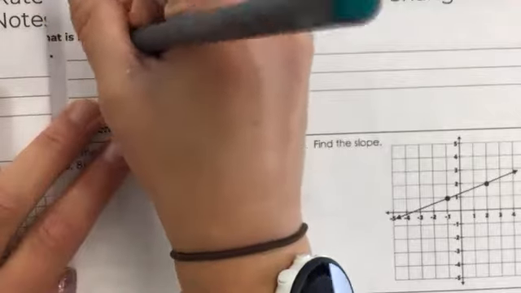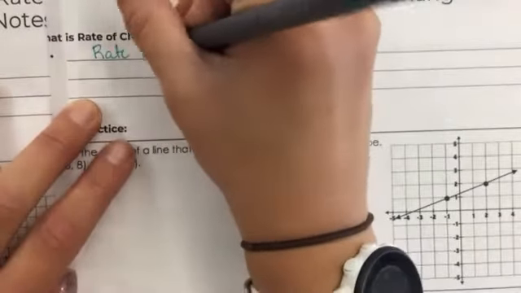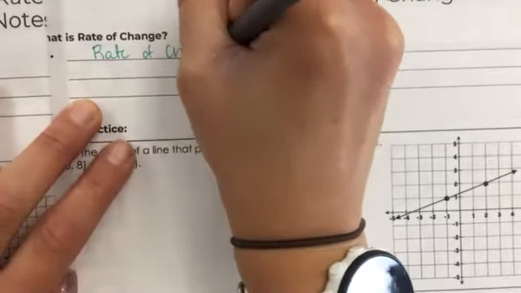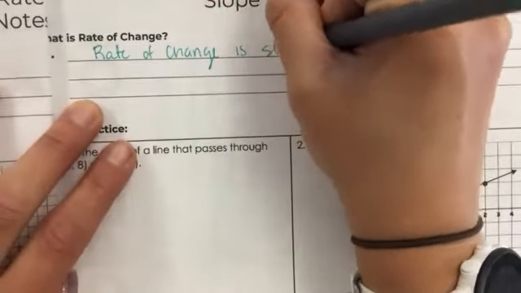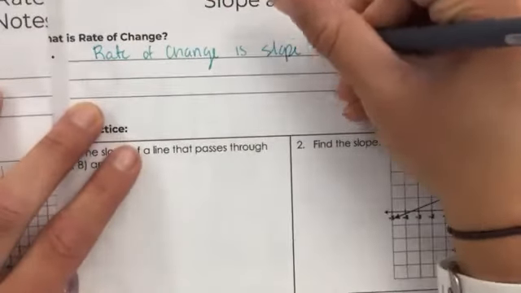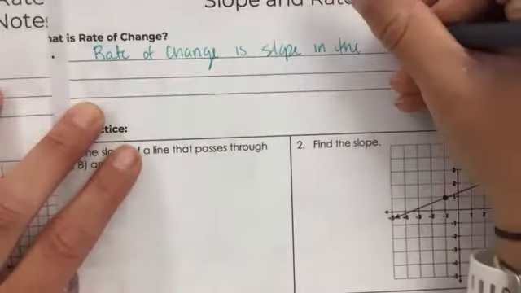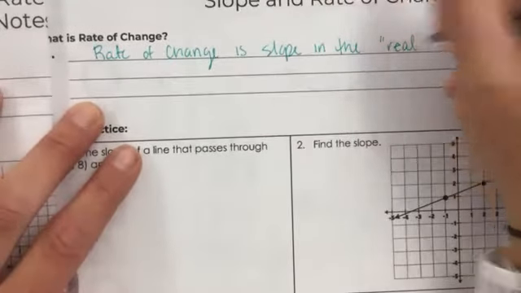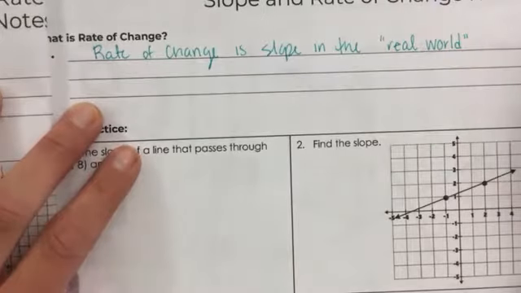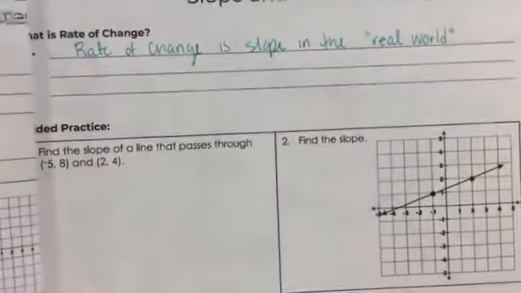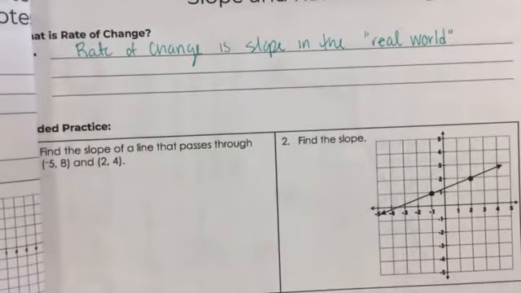So the rate of change is slope in the real world. Okay, how fast something's happening, the rate somebody's getting paid, those types of things.